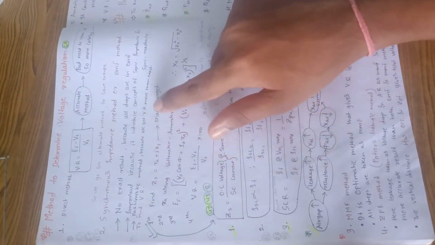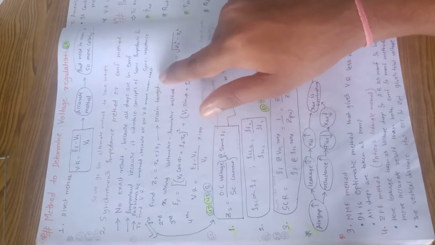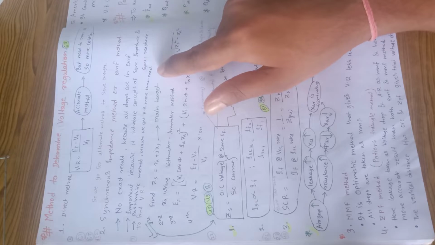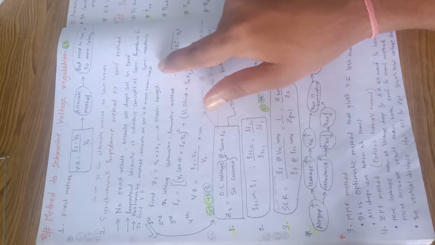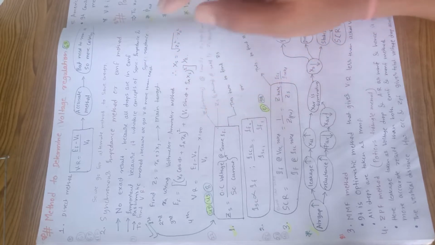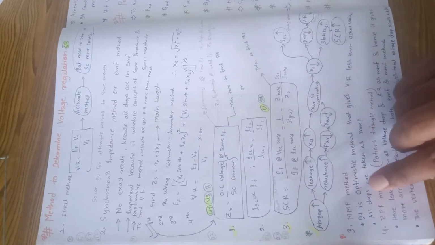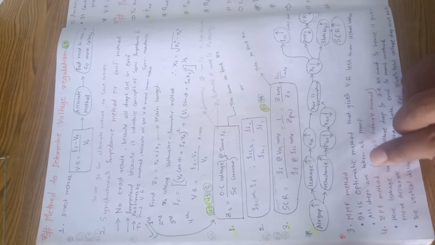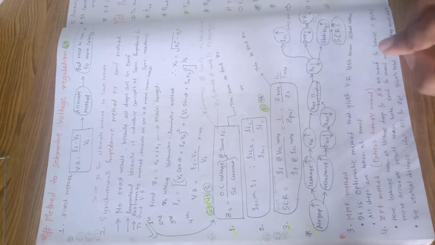It is a pessimistic method because we get voltage regulation more than the exact value, and this happens because we neglect the saturation of the machine. Next we come to the MMF method. It is an optimistic method. This method also does not give the exact result. It gives voltage regulation less than the actual value.